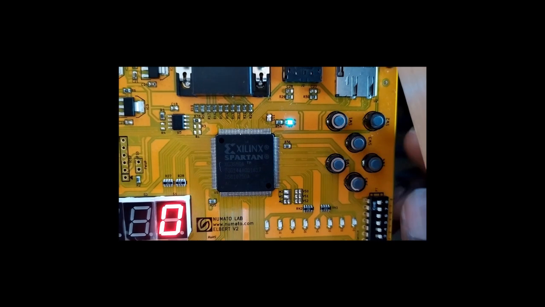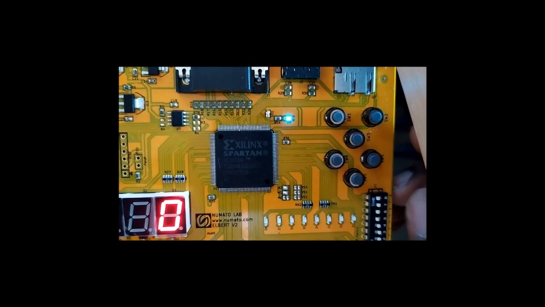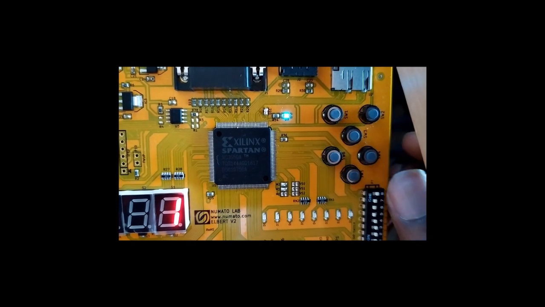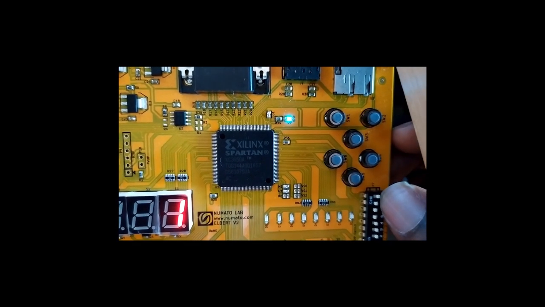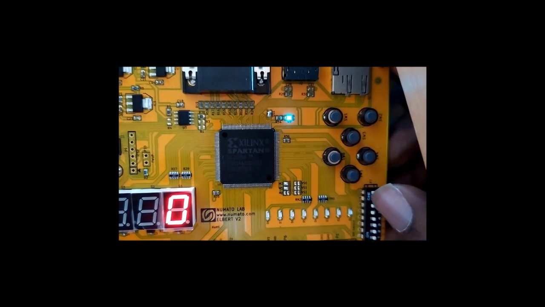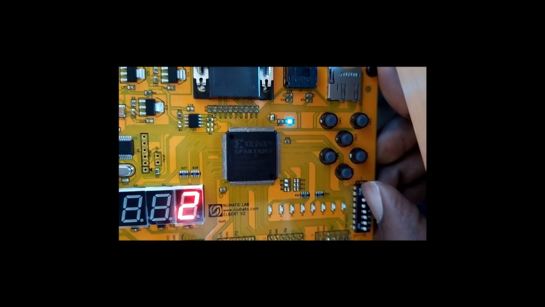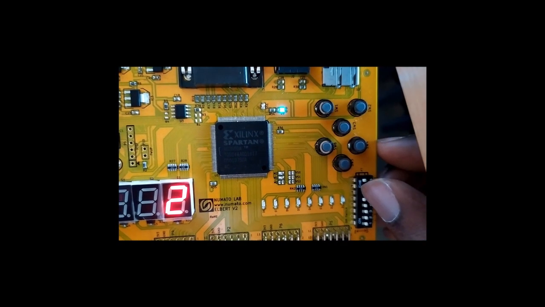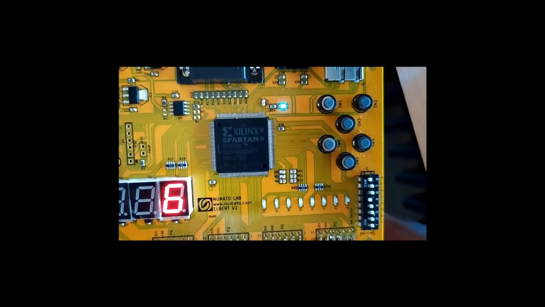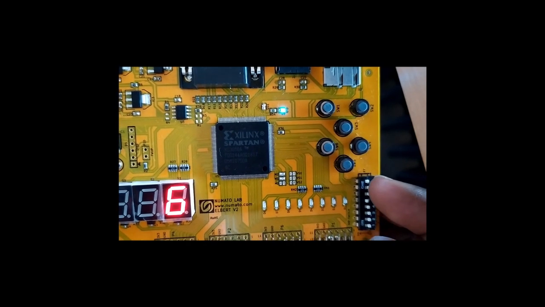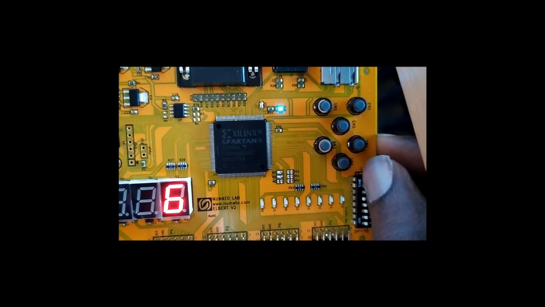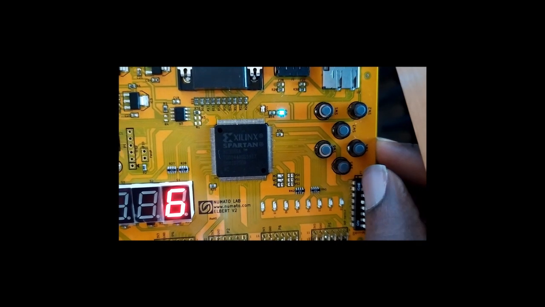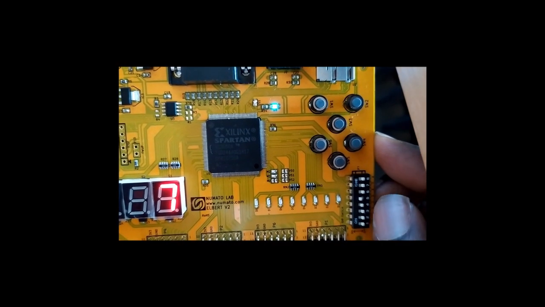So if I push this one, we have 1, push it back and do this, 2, and if I push this one, 6, and we can have 7.